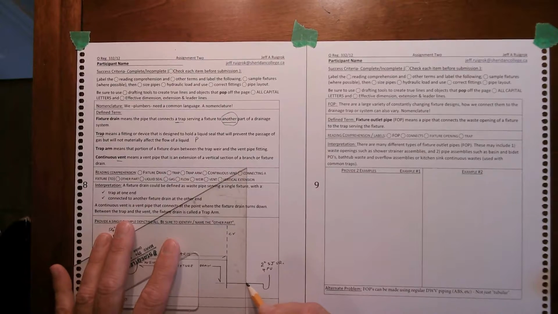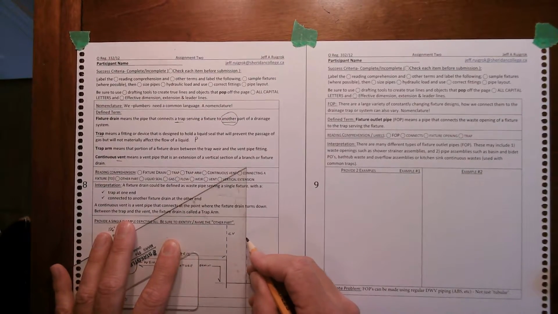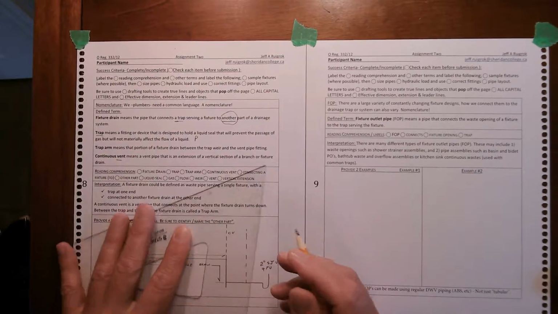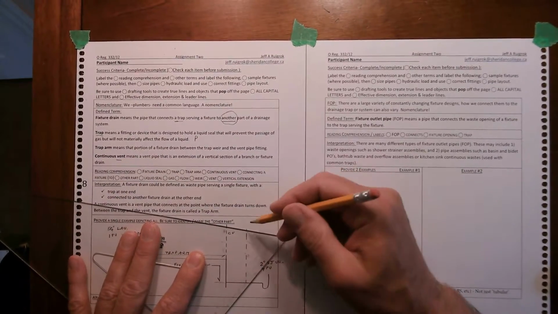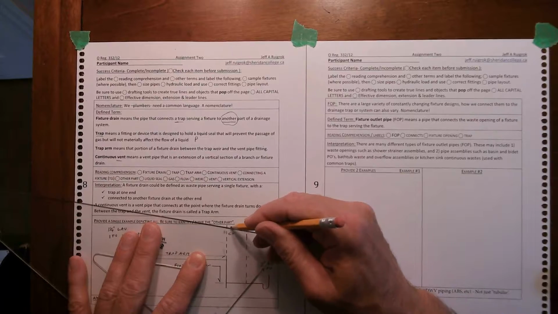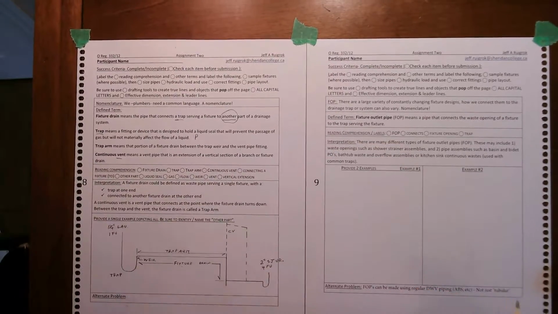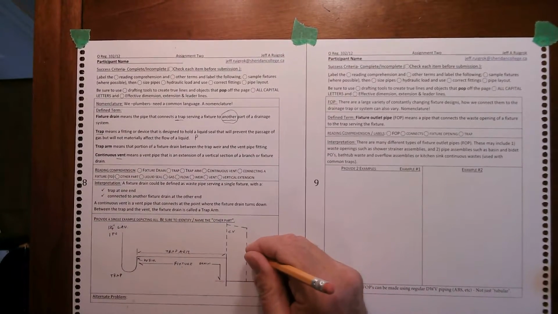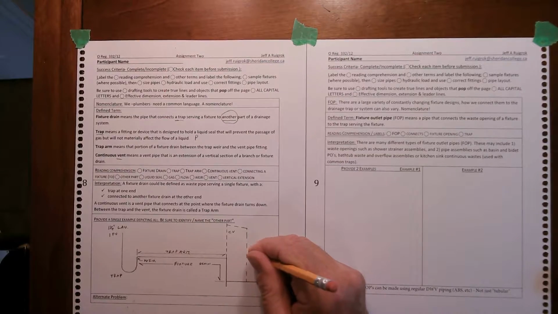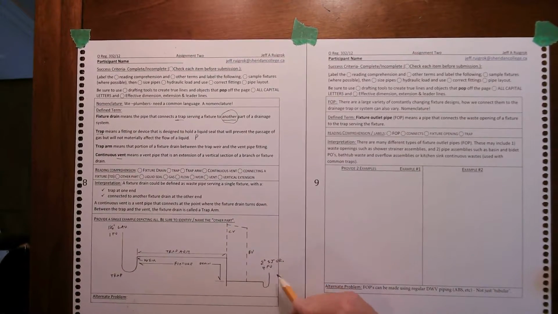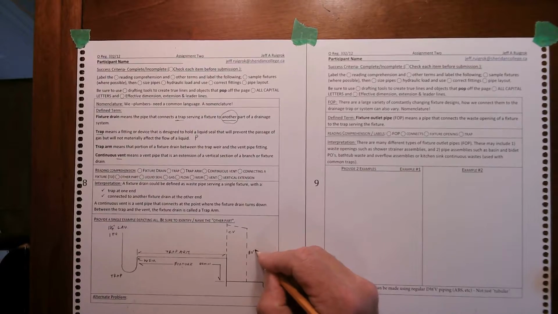And we're not talking about back vent yet, but I will add a back vent onto this fixture, and connect the vents up here. So this is a back vent. So a 2-inch siphon jet urinal requires 1.5 inch back vent.